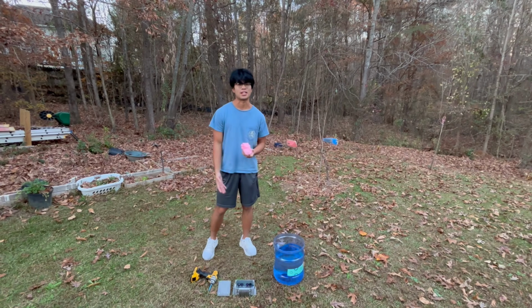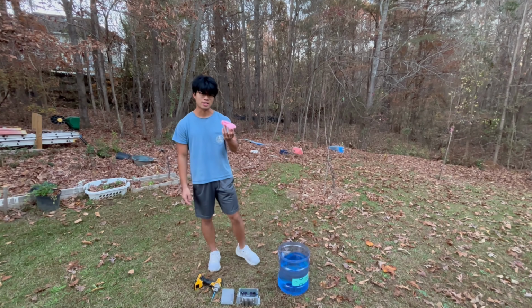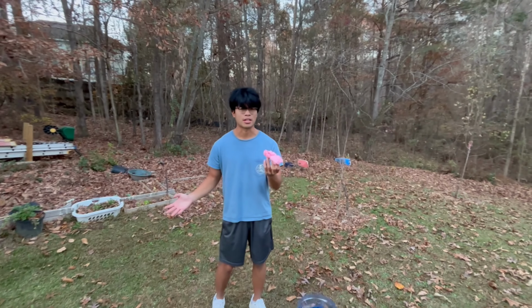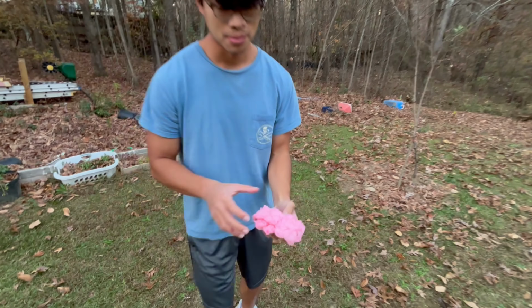Hey everyone, P0werTech here. To show that our enclosure is waterproof, we have cotton candy here. As everyone knows, cotton candy dissolves in water, so if it doesn't dissolve, it's waterproof.